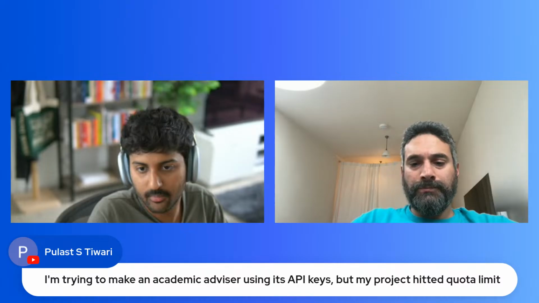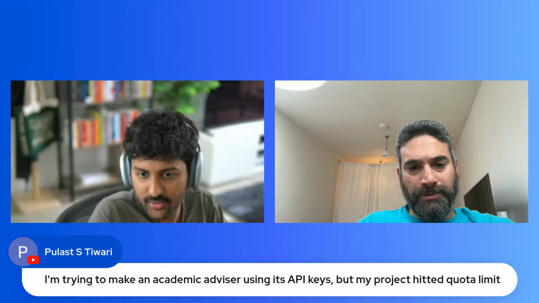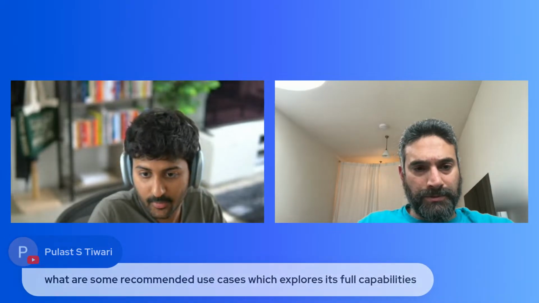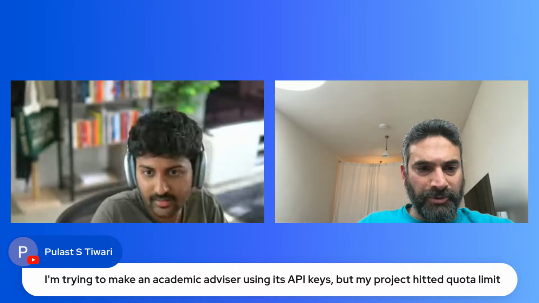I'm making an academic advisor using its API keys, but my project hits the quota limit. What recommendation use case explores its full capabilities? Again, this is a good question for Discord. But Munir, do you want to take that? Which of the two? Because there's one from Pulast, and then there was another one after it. Pulast, it's the same one.